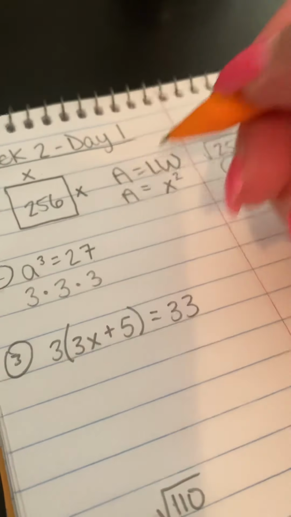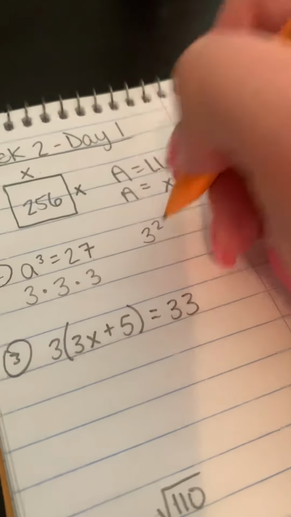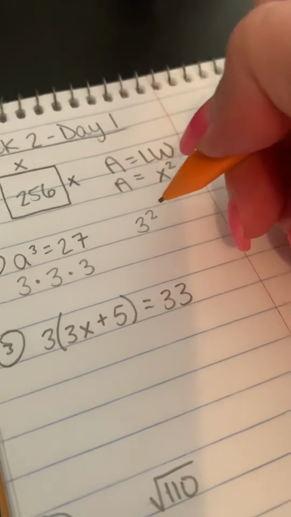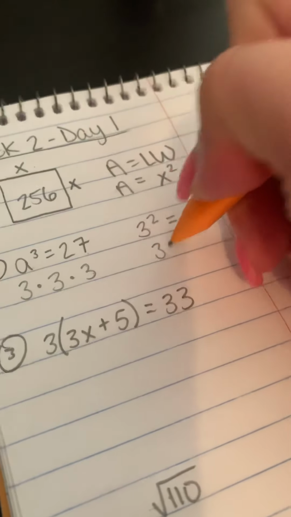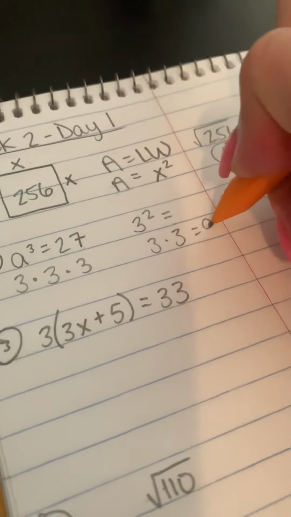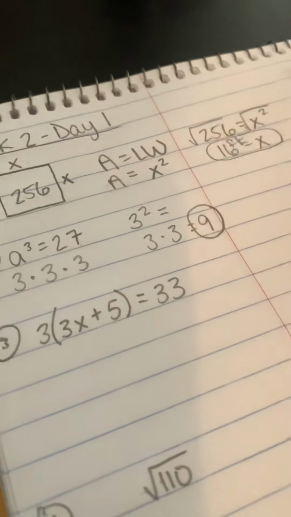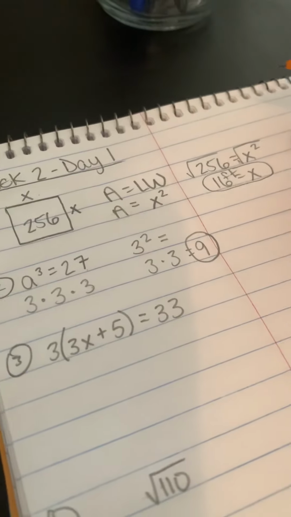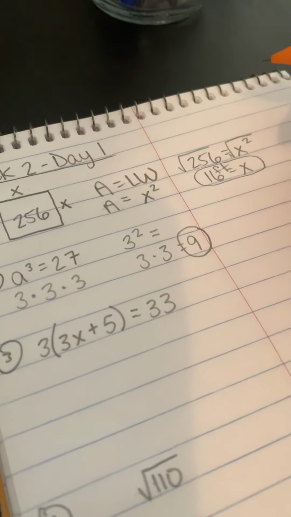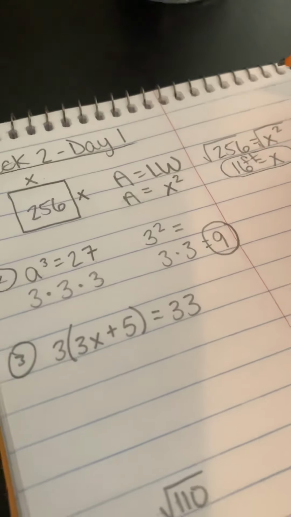Now we take that number and square it. So a squared is 3 times 3, which is 9. And that's our final answer. If a cubed is 27, then a squared is 9.